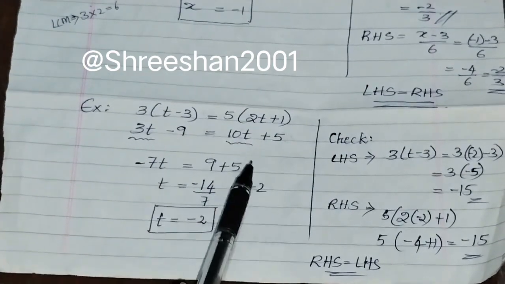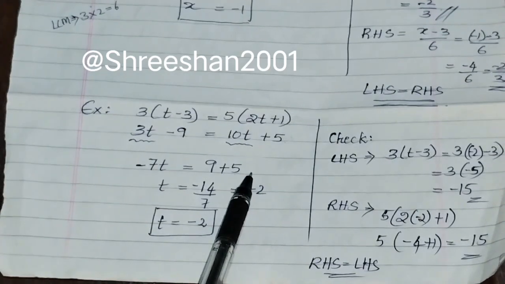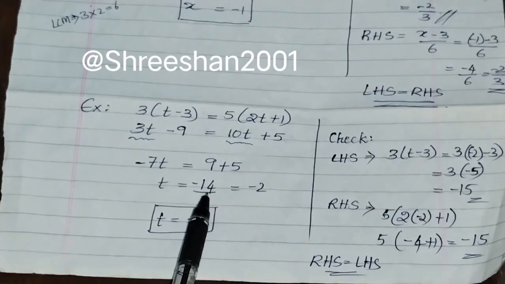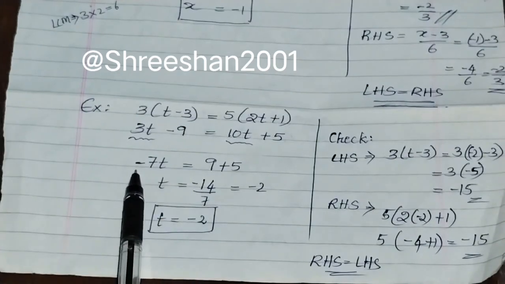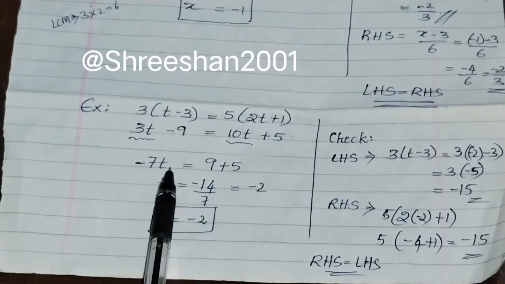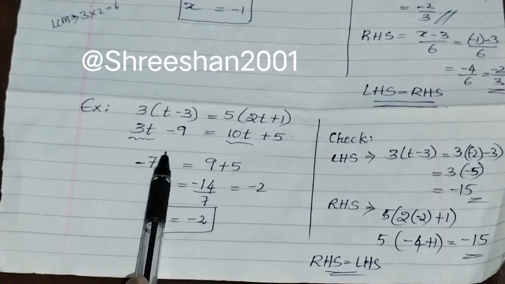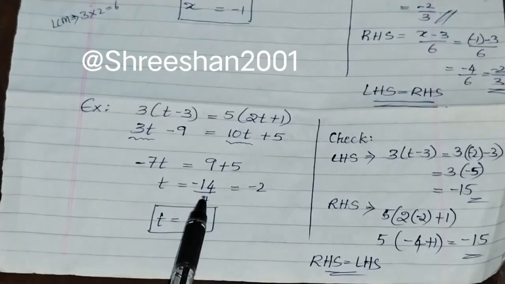Shift this minus sign to the other side. This would be my 9 plus 9. So 9 plus 5 is 14. Right? So why have I written minus 14 here? You have the other term, minus 7t. So t, since it is in the product form, if I'm shifting it to the other side, this would be in the denominator. The numerator term, after shifting, turns to a denominator term. So 7 ones are, 7 twos are, it is t is equal to minus 2.